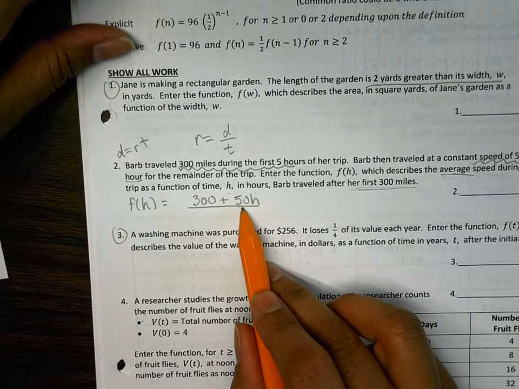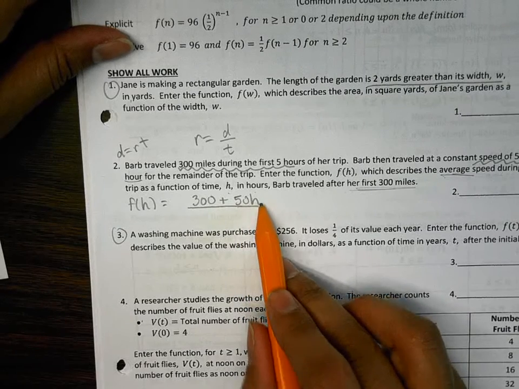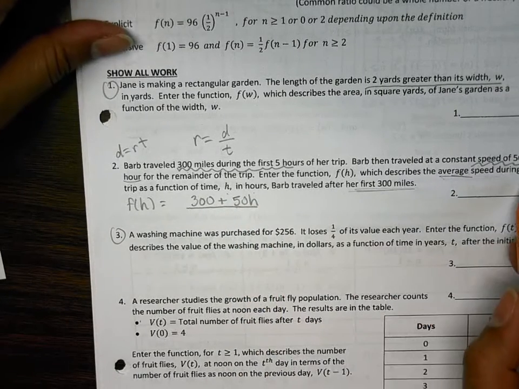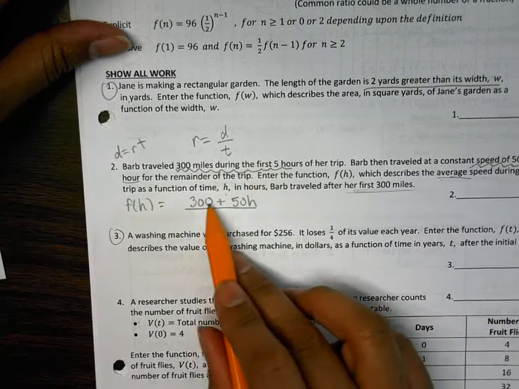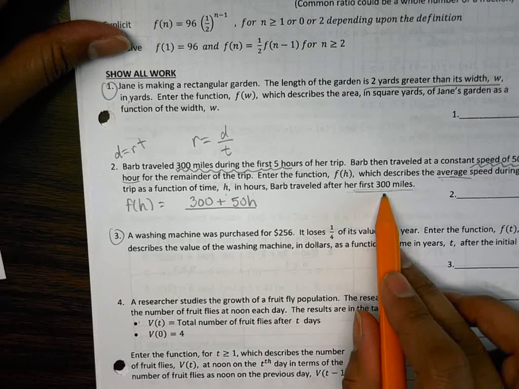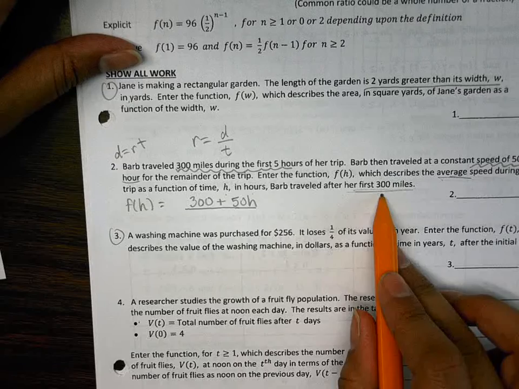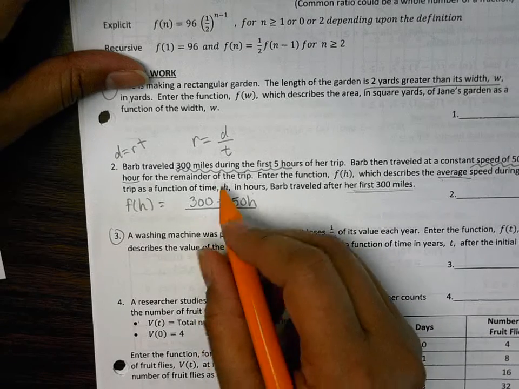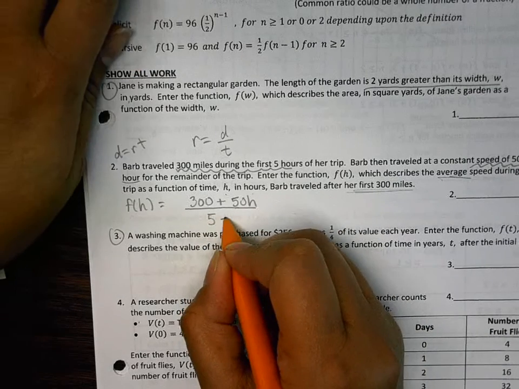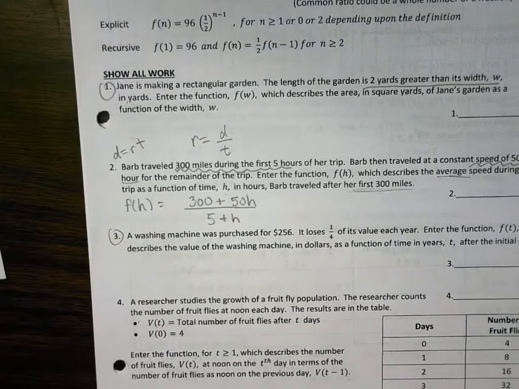So 50 miles per hour. Does that make sense, depending on how many hours she's traveled? Divided by time after her first 300 miles. Good job. 5 plus h is correct, Chris. Good job. Oh, thank you.